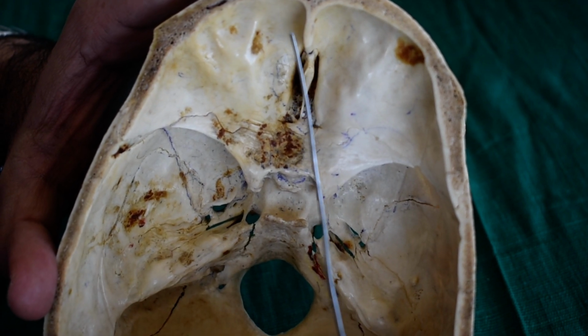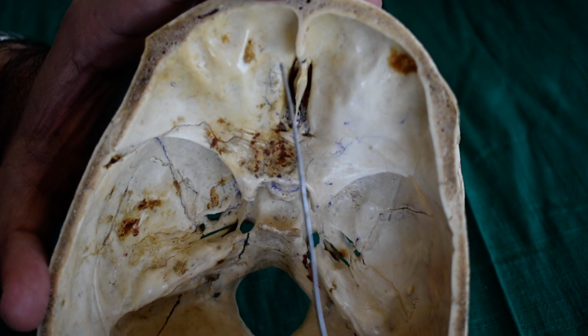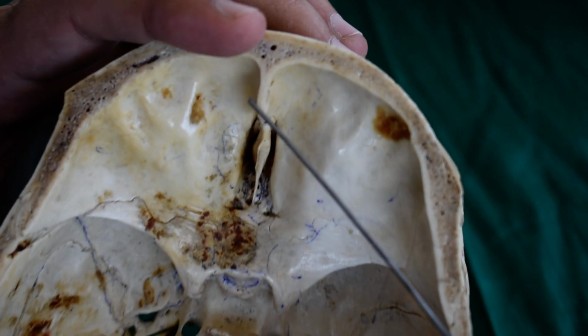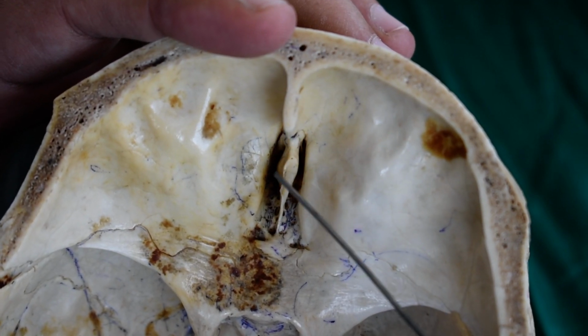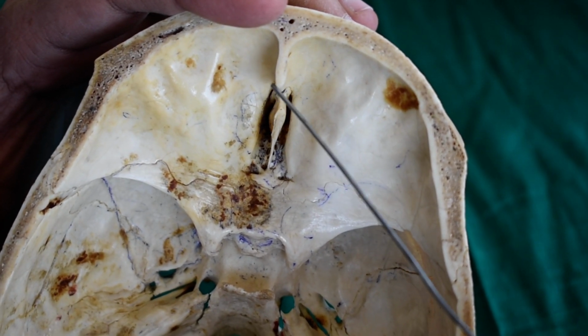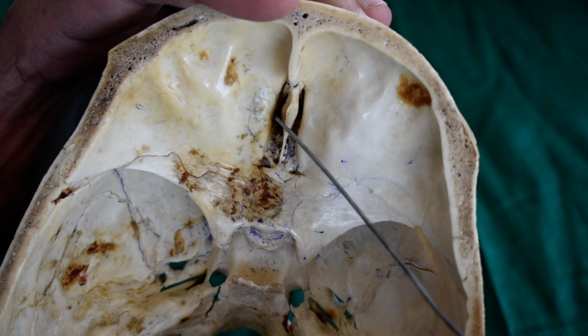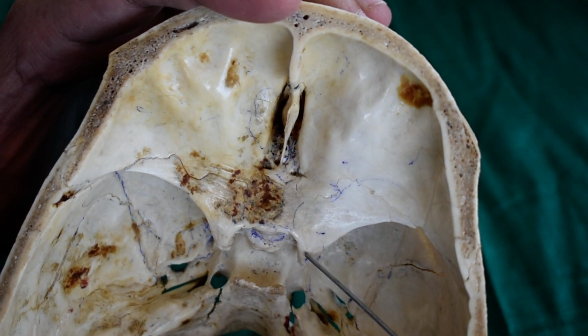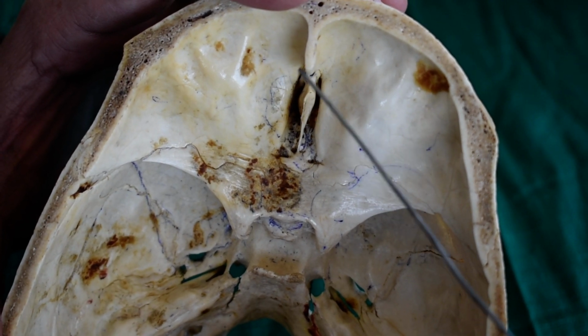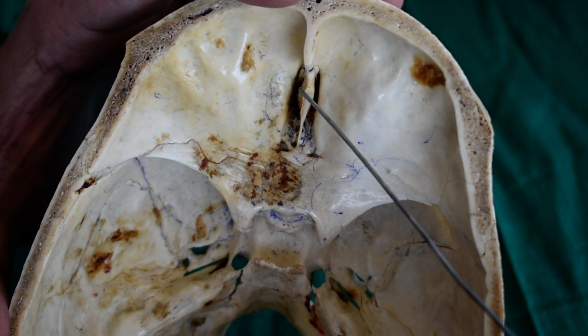Then we come back to these two. As I had already told you, this is the frontal crest and this is Crista Galli. On both of these, there will be attachment of the falx cerebri. And this falx cerebri is a fold of dura mater. Just as the tentorium cerebelli is a fold of dura mater, in the same way the falx cerebri, a fold of dura mater, is attached here.